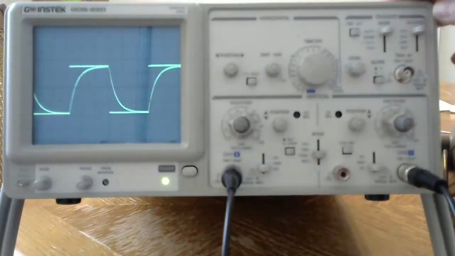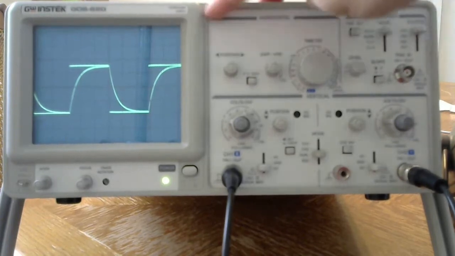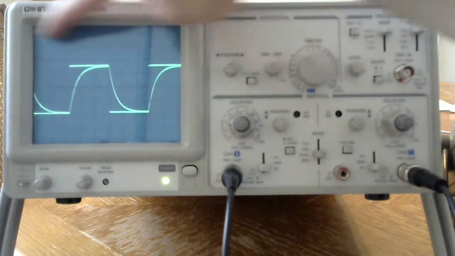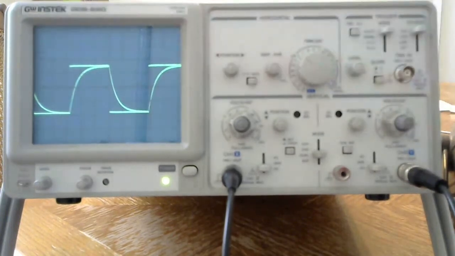Okay, I can look at channel 1 or channel 2, or I can look at the line, which is basically just the power coming from the wall, to look for a particular value of voltage that tells the oscilloscope it's time for me to resweep back to the beginning.